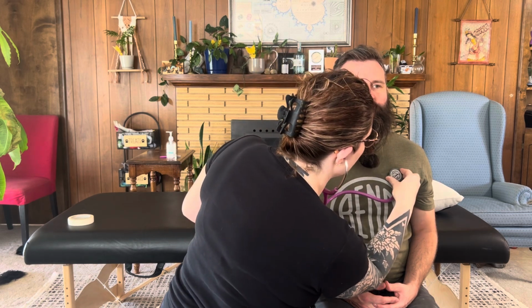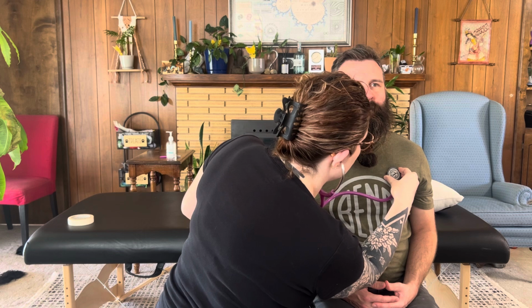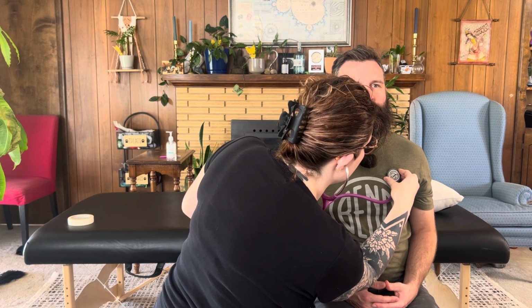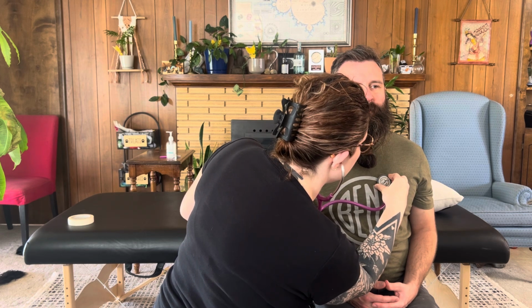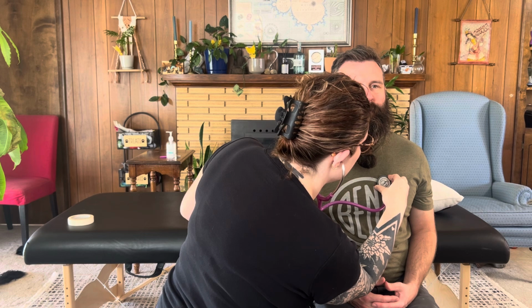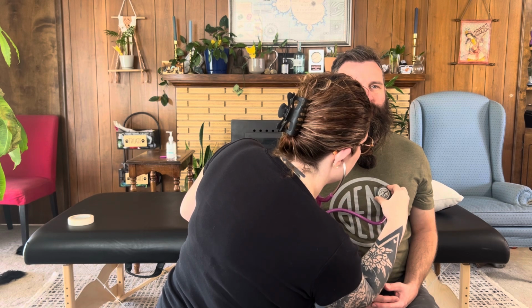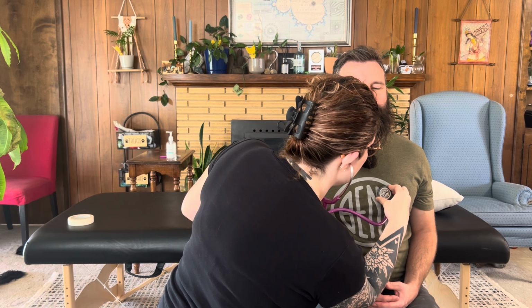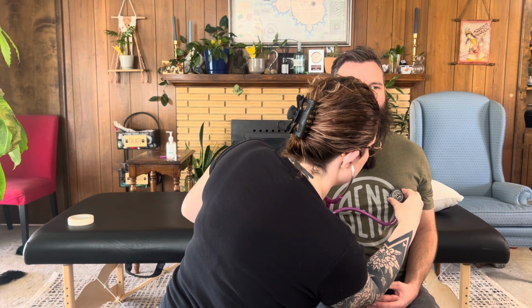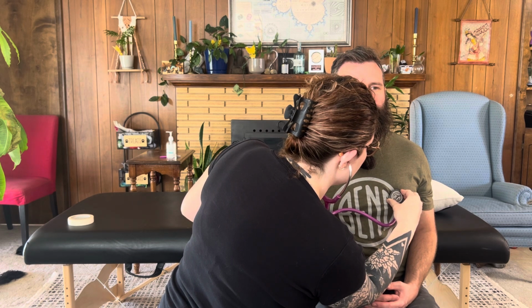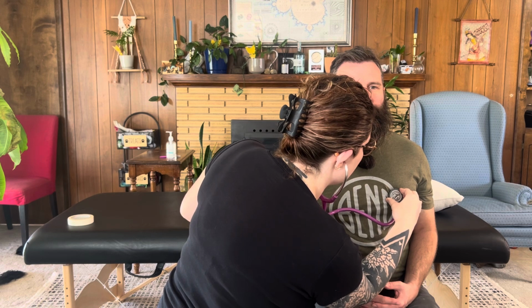Aortic, pulmonic, Erb's point, tricuspid, mitral. Excellent. Normal rate and rhythm, noting S1 and S2.